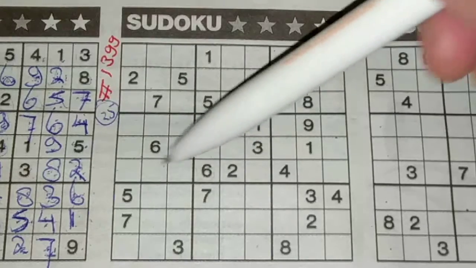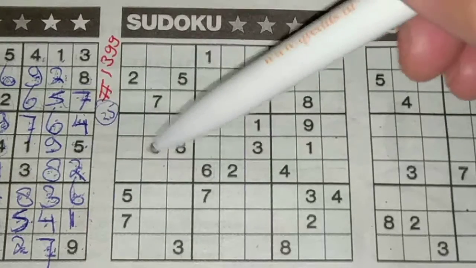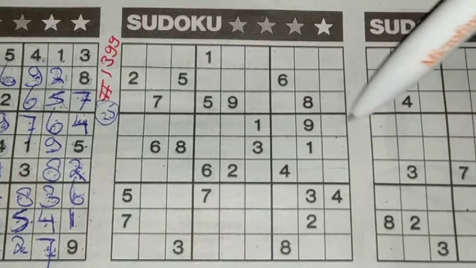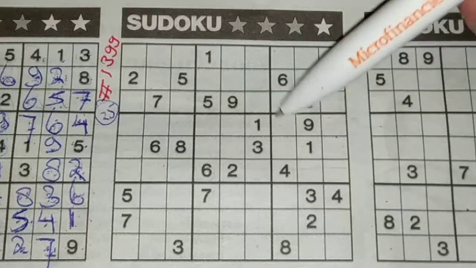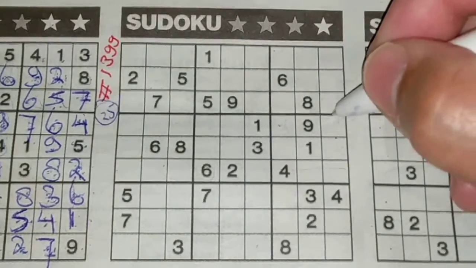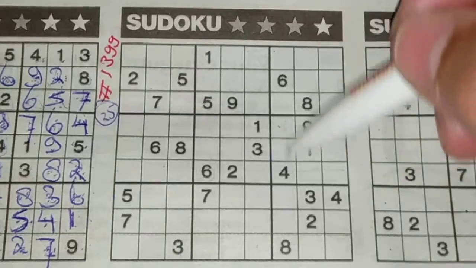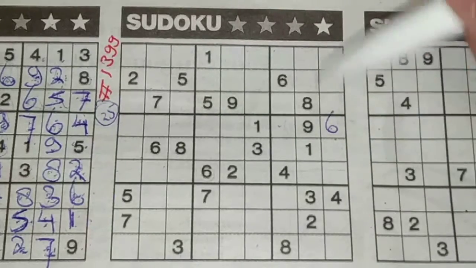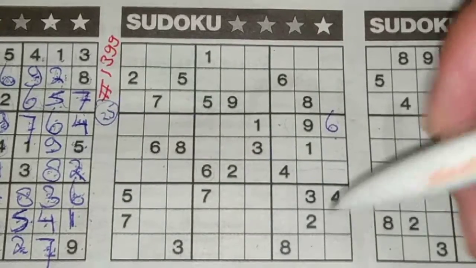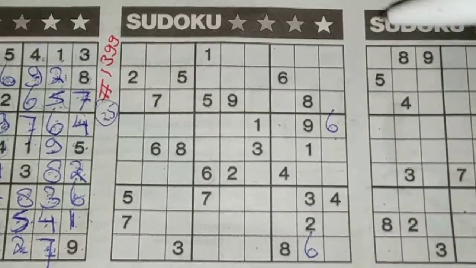I see a 6 in this row, a 6 in the middle row, so in the row above, the only two places for the 6 should be here or there. We see a 6 here, no 6 there, so the 6 should be there. 6 in this column, 6 in the last column, so in the column between, the only place for the 6 should be there.